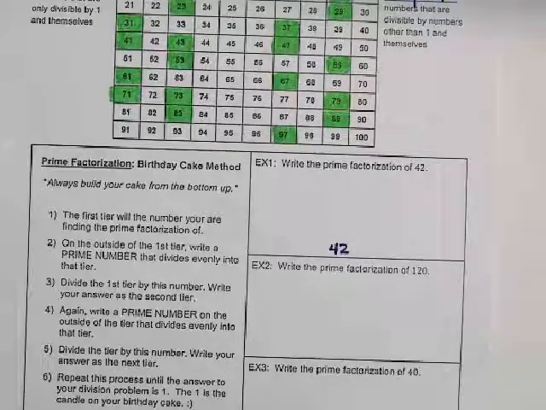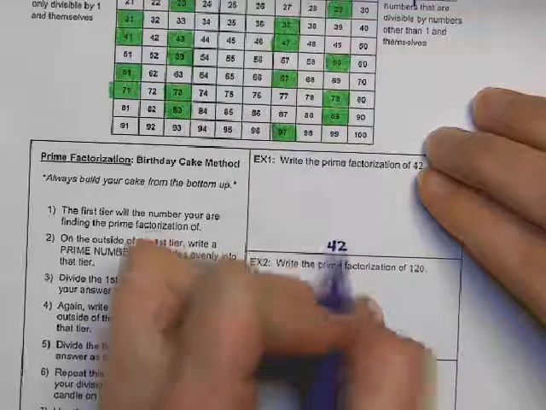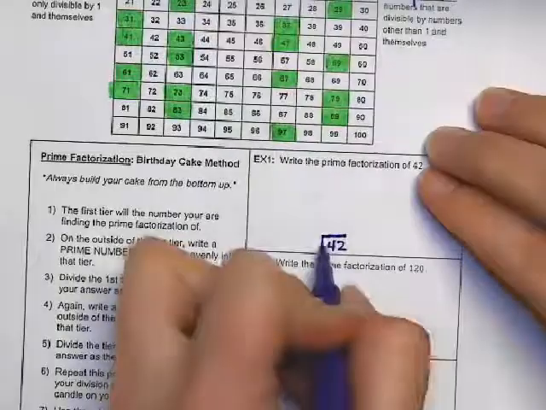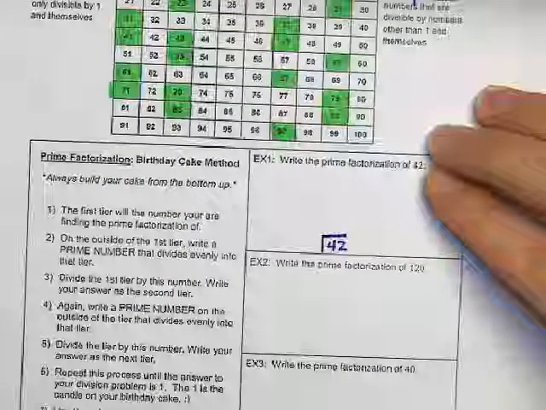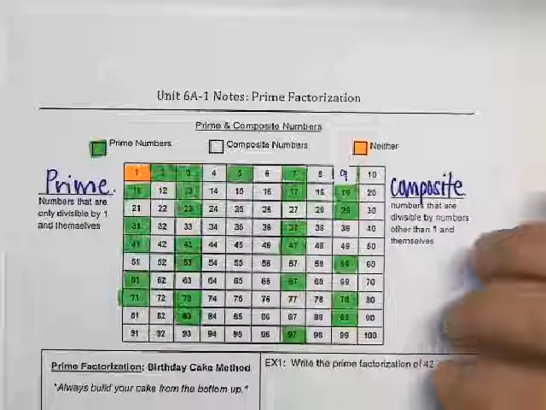Then it says, on the outside of the first tier, write the prime number that divides evenly into that tier. I have a very specific way that I want you to do it every single time. So you're going to start with 42, and you go to your prime numbers at the top.